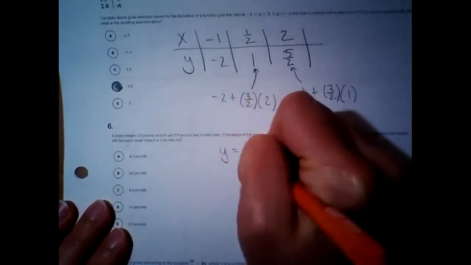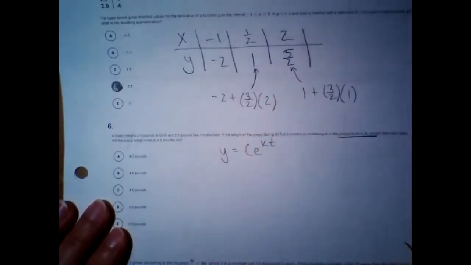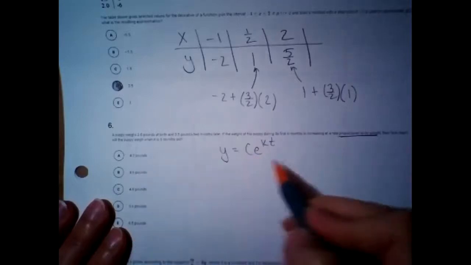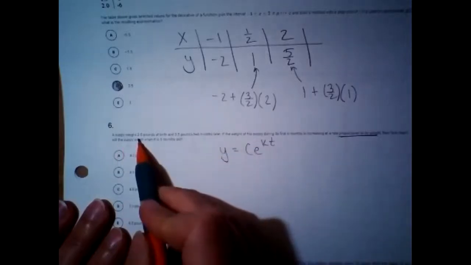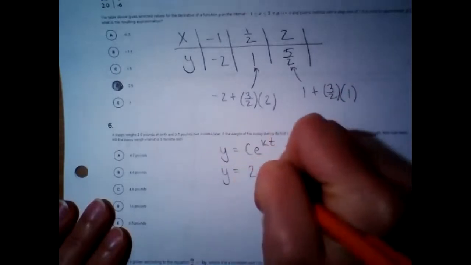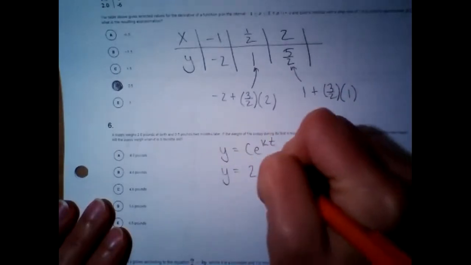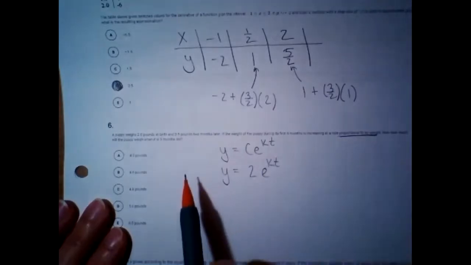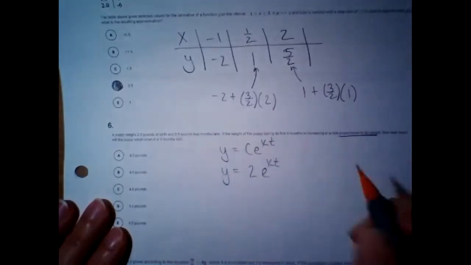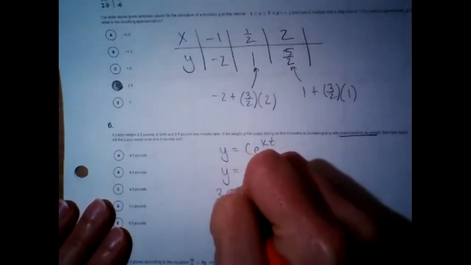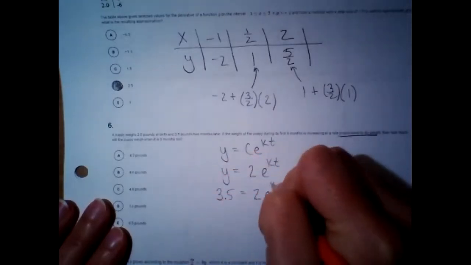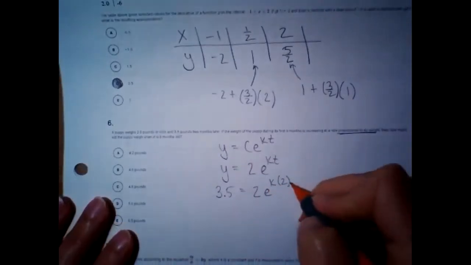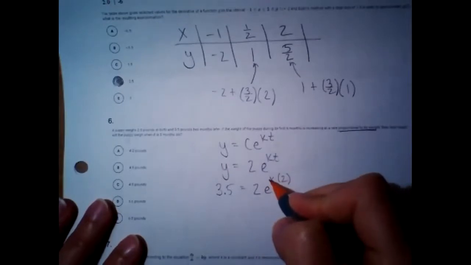So this is your formula for exponential growth. And C is the initial weight, or the initial amount, in this case it's weight. So puppy weighs 2 pounds at birth, so C is 2. Right, and then it says that the puppy weighs 3.5 pounds 2 months later. So the weight is going to be 3.5 when time is 2. So I put in 3.5 for the weight, time is 2. We're going to have to solve for this K value.